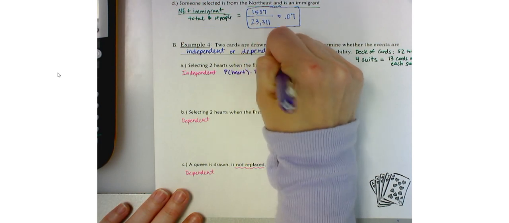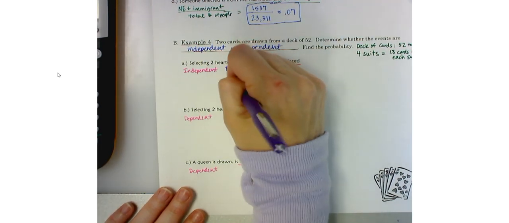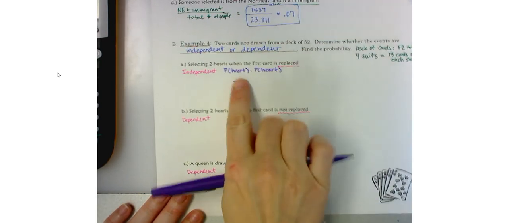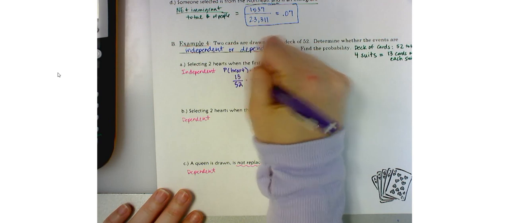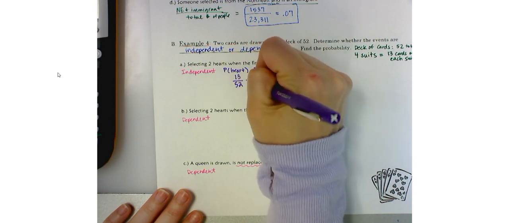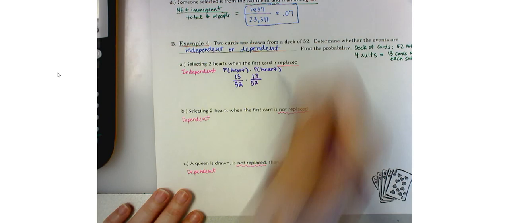Now, you have to reduce your fraction. You can either multiply straight across and then reduce, or you could reduce first. If it's 13 over 52, what does that reduce to? 1 out of 4. Okay, so then this would be 1/4 times 1/4, which would be what? 1 over 16. Okay, generally we will keep these as just fractions. You can always use a fraction unless your directions say otherwise.